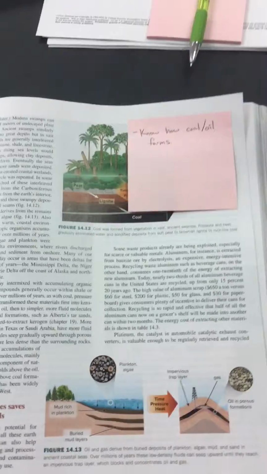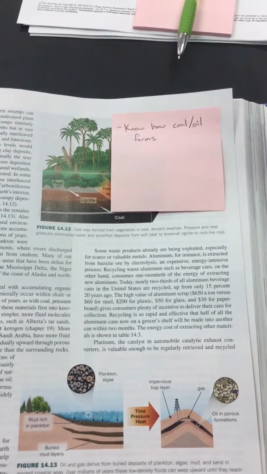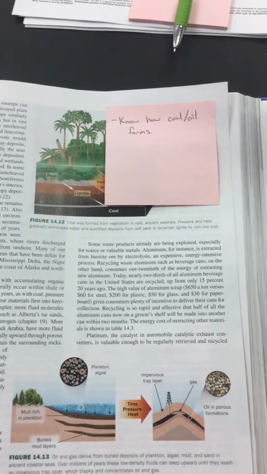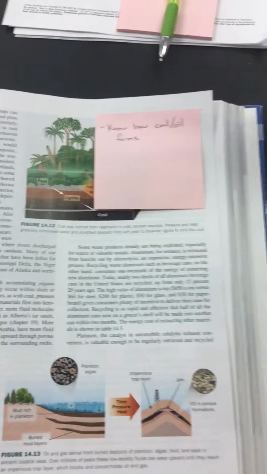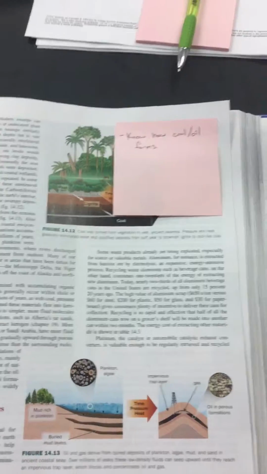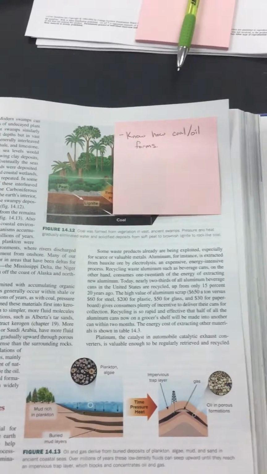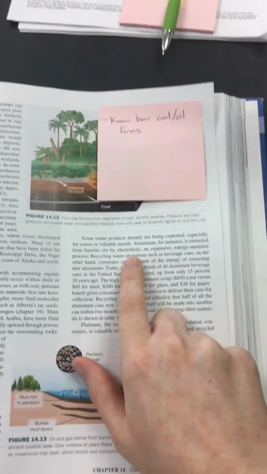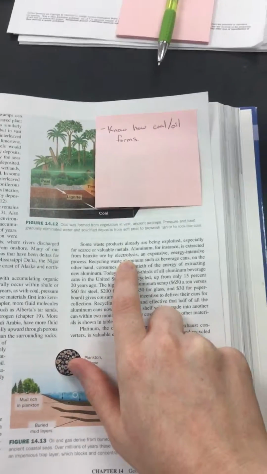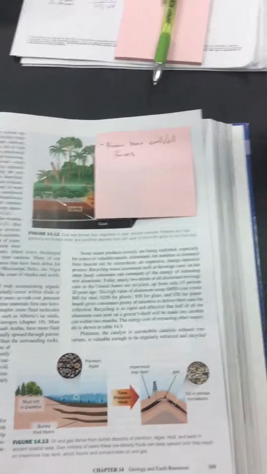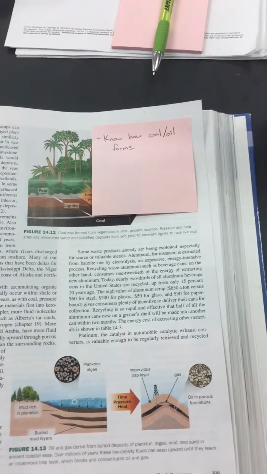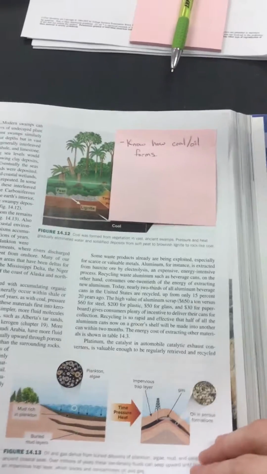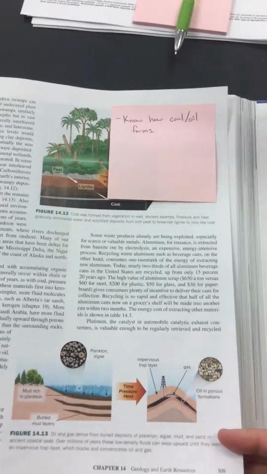Okay. Do you remember what electrolysis is? Maybe? Yeah, passing a current through something. So with water, when you pass a current through it, that causes it to split into hydrogen and oxygen gas. When you use electrolysis with bauxite, then that allows us to extract aluminum from the ore. But a lot of extraction requires a lot of energy, so it's not very efficient.